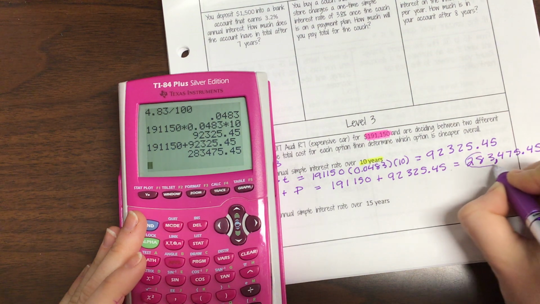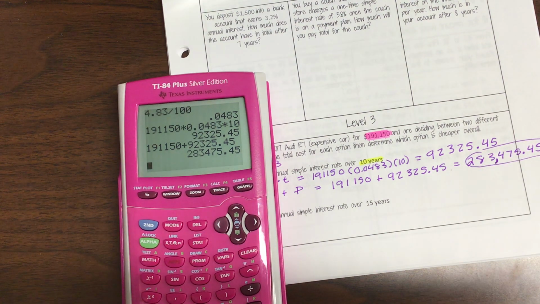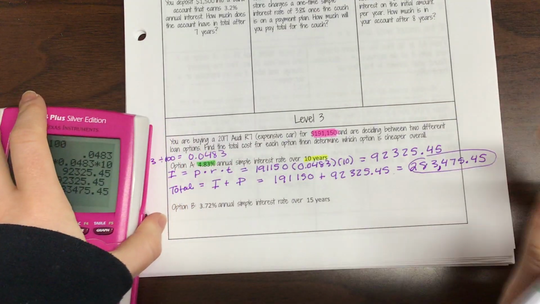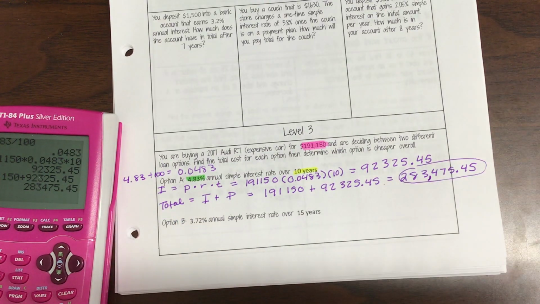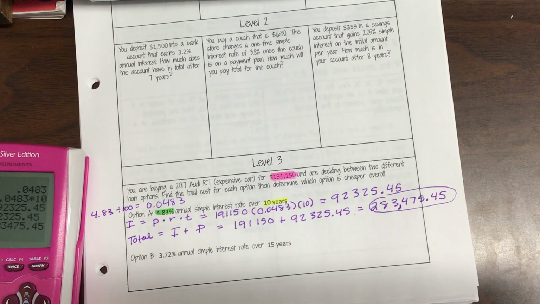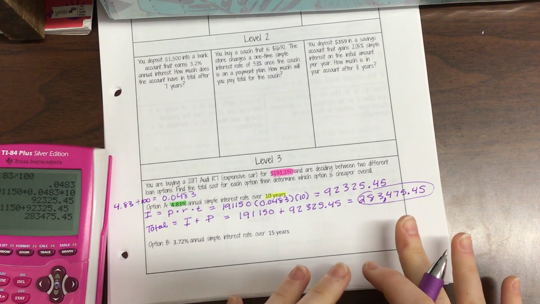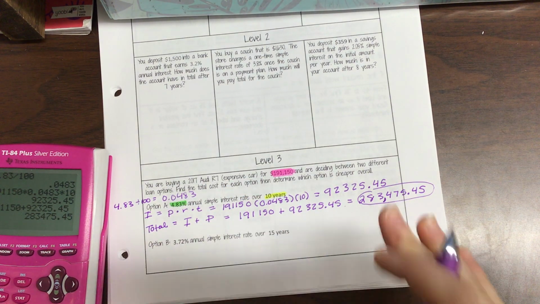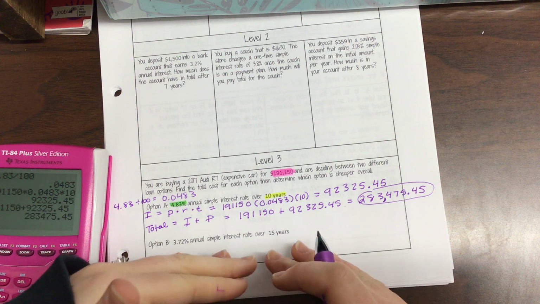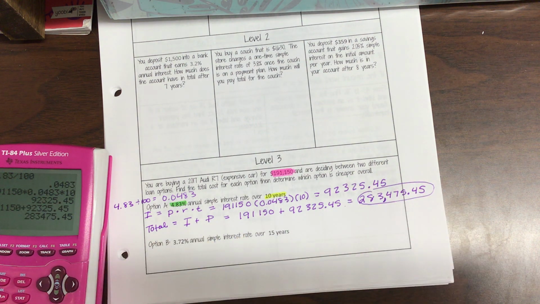Okay, I'm gonna circle it so that I don't lose that number. Sorry. So I'm gonna circle that amount for option A so that I don't lose that number. Then you're gonna go through option B and then figure out which one is the less money.